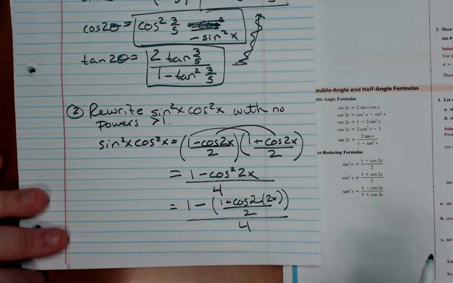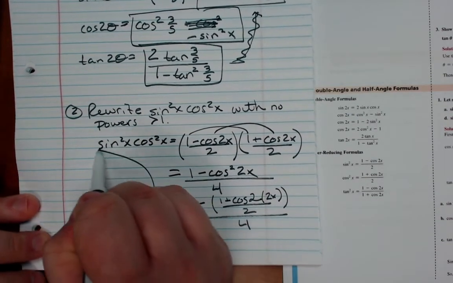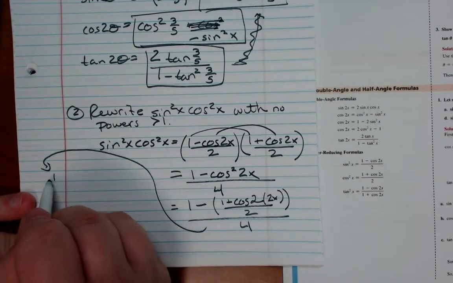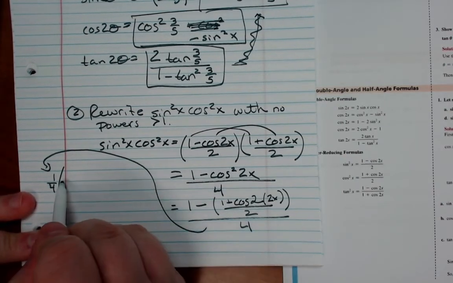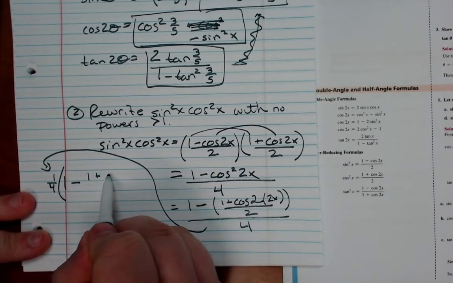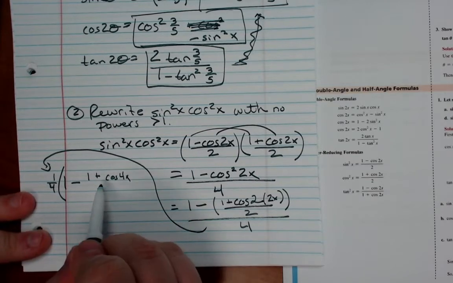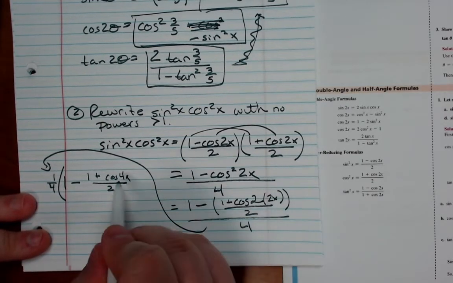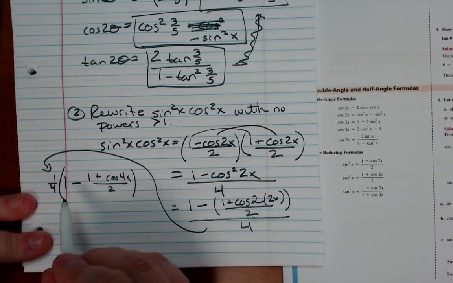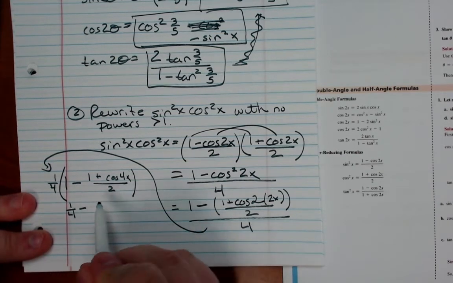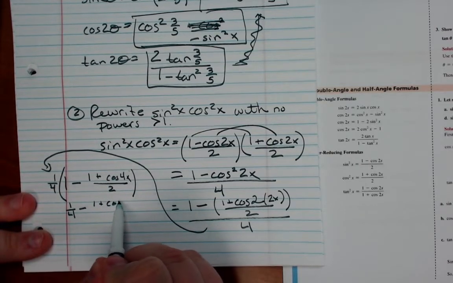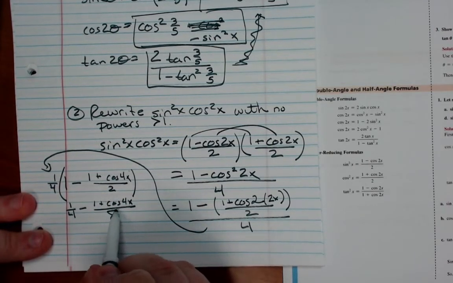I'm running out of space, so unfortunately I'm going to bring it over here. So I have 1/4, just so I can work with this a little bit easier. 1 minus 1 plus cosine 4x over 2. We can go ahead and distribute that through. We have 1/4 minus 1 plus cos 4x over 4 times 2 is 8.